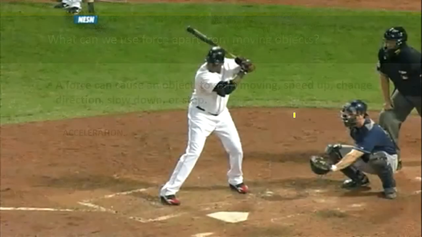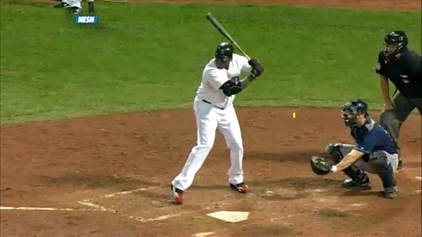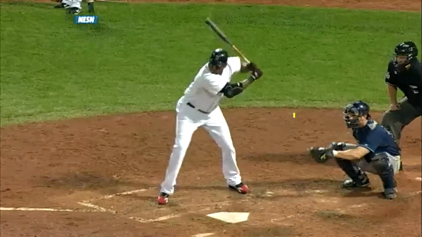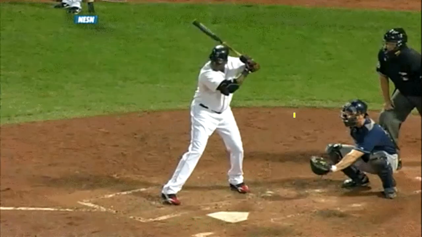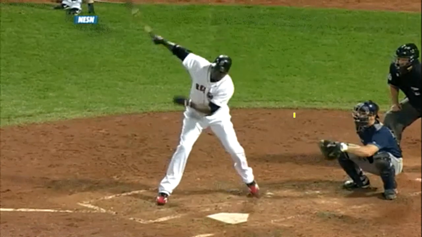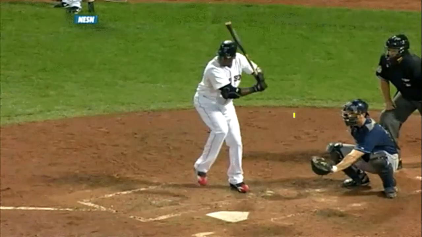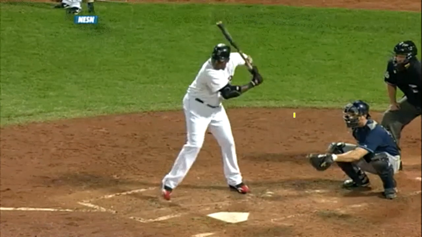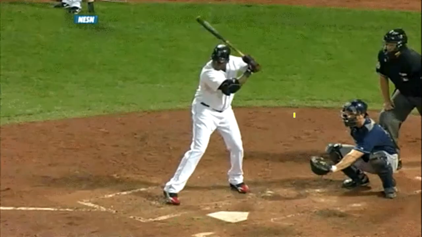Now here, some forces, such as this bat hitting a ball, act for a very short time. You see that the ball still accelerates, and it flies away quickly.